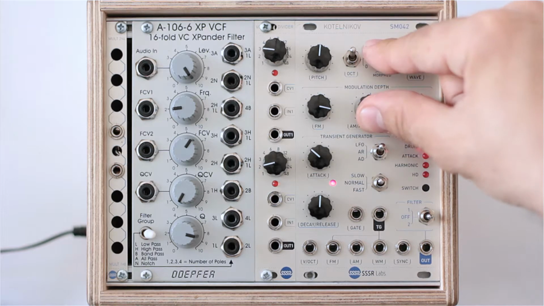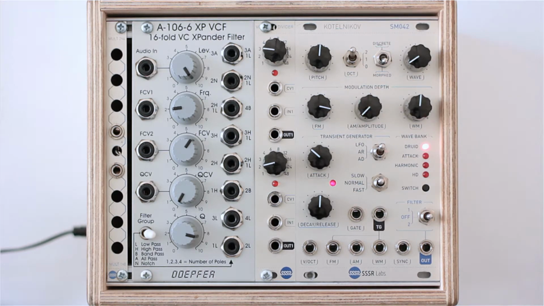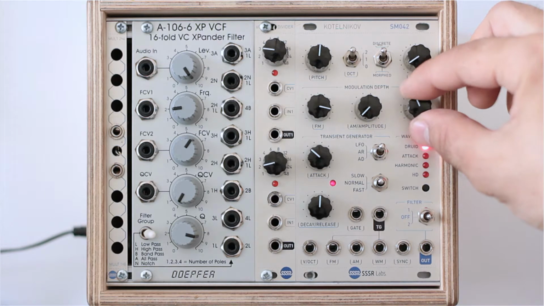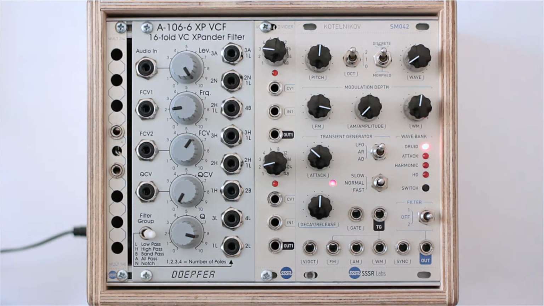When it's set to morph, the 64 steps crossfade between each 2 adjacent waveforms is applied. And when it's set to discrete, only exact initial waveforms can be selected. Also, there is the WM input, which allows to control waveform with external voltage.